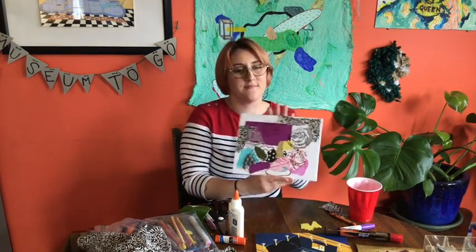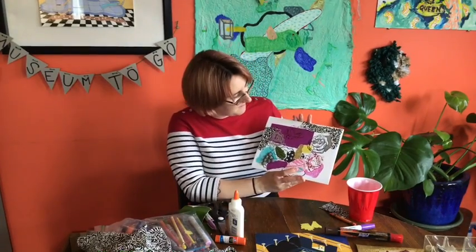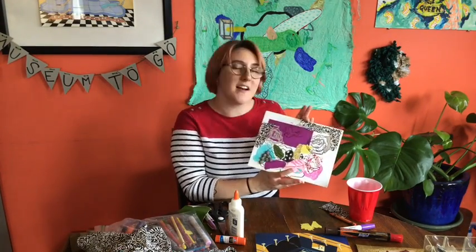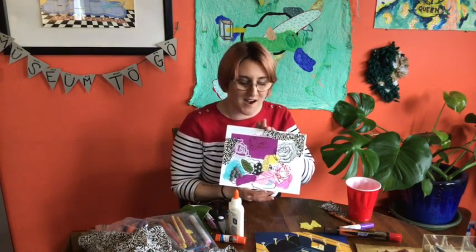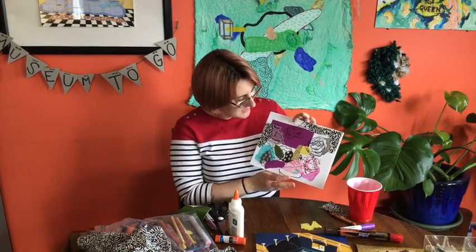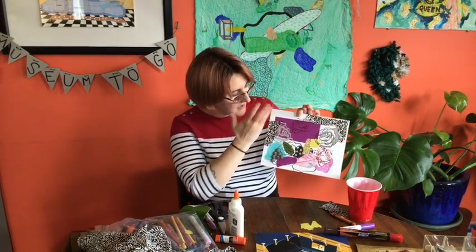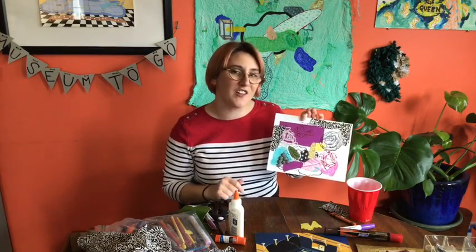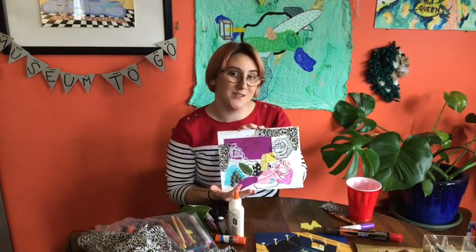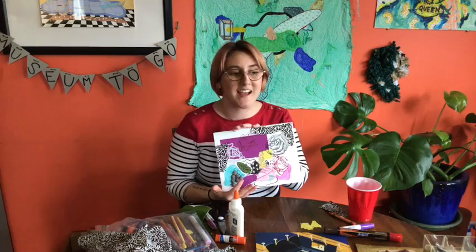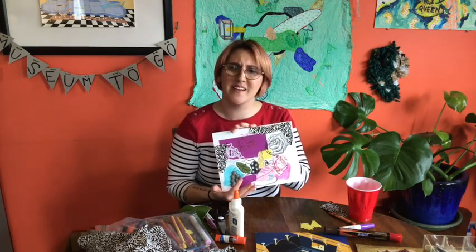So right now, this is what my collage looks like. I could keep working on it, but I like where it's at right now. So I think I might just add a little bit extra color down here and maybe some up here, and then I'm gonna call it done. I'll see you when I'm done with this work, and we'll talk about a couple of things just to wrap up.